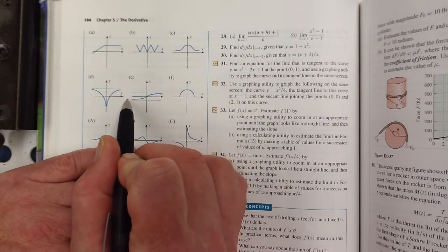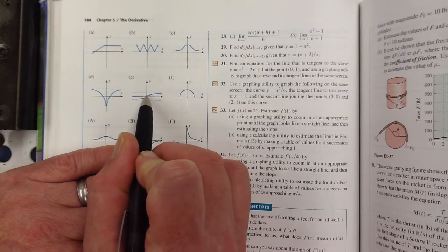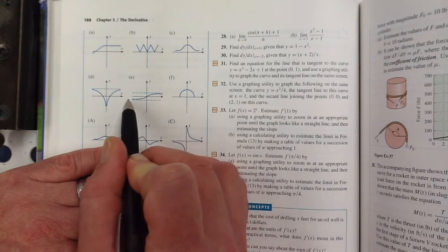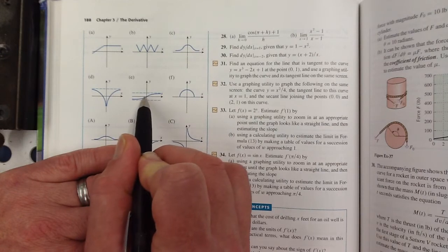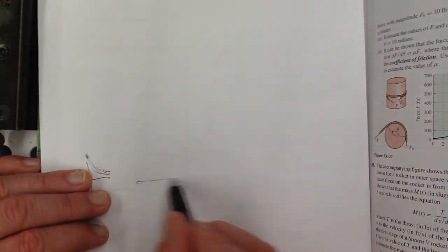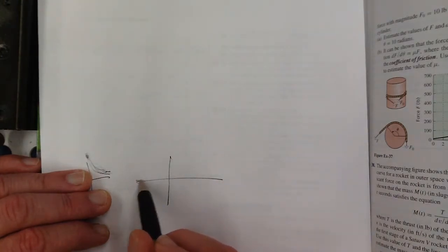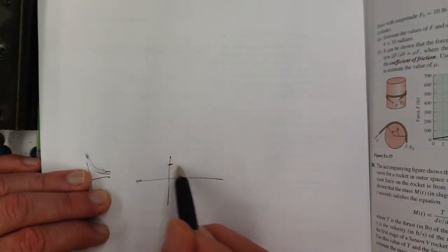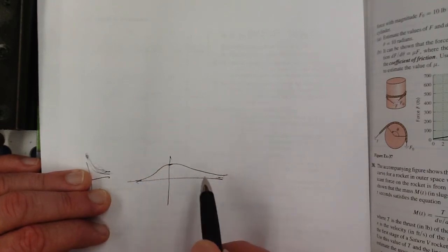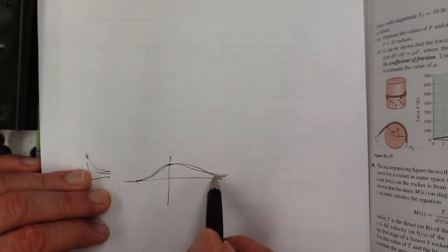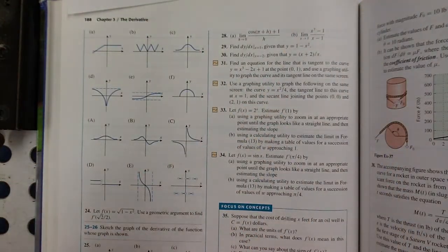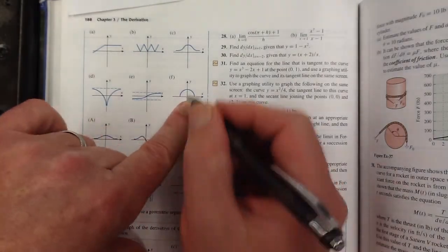And then how about this? Something that starts close to 0, gets positive, and then comes back to 0. It's never negative. This thing never has a negative slope. It's close to 0, but positive, positive, close to 0. So something like that, like a bump. There it is.